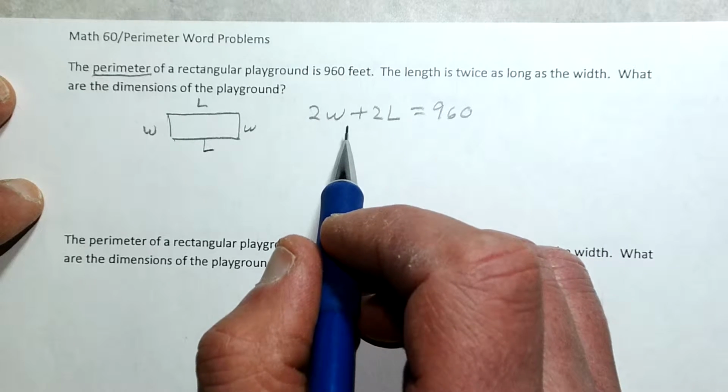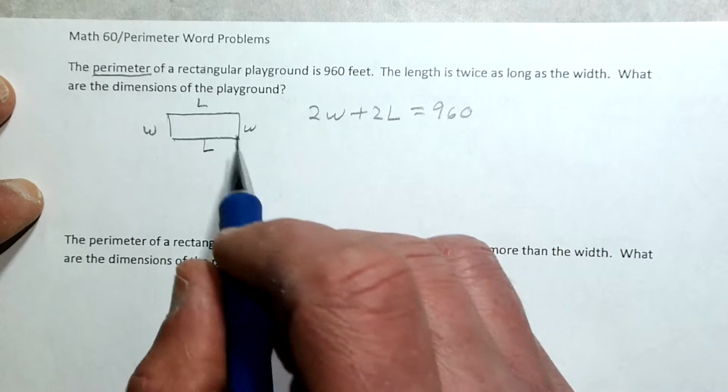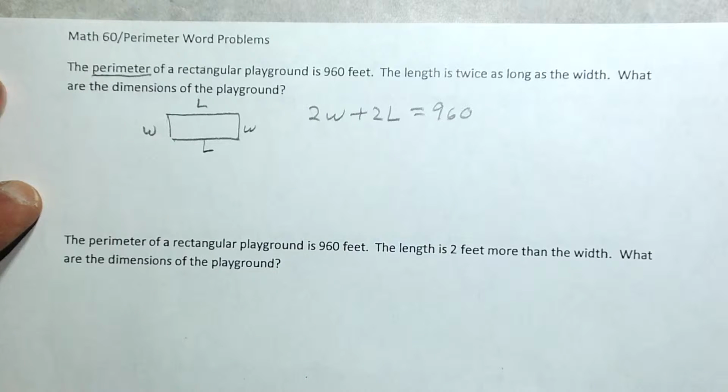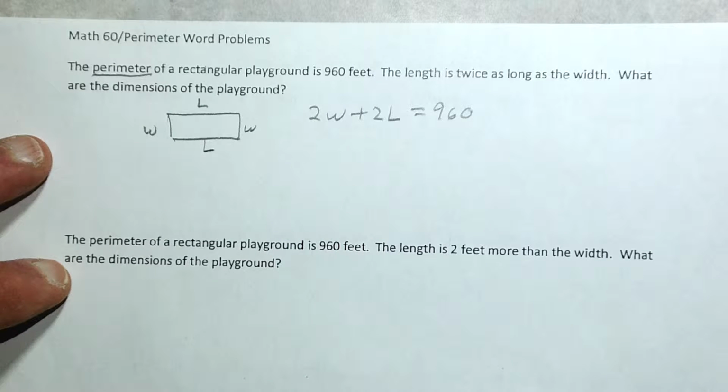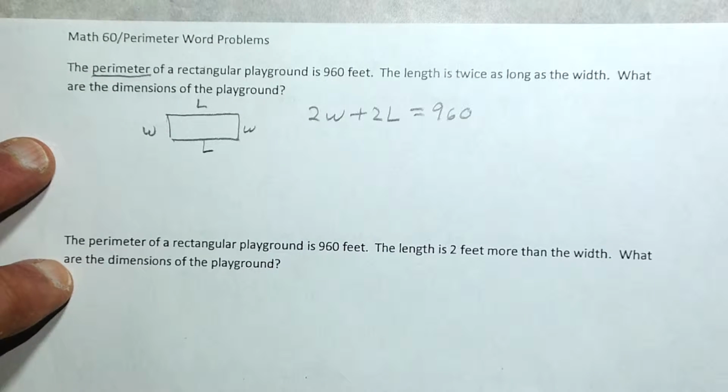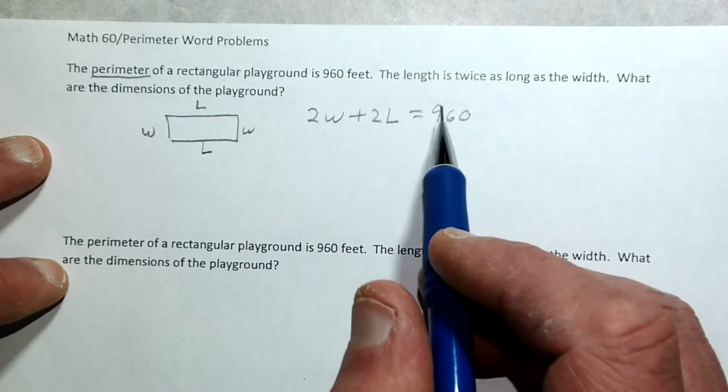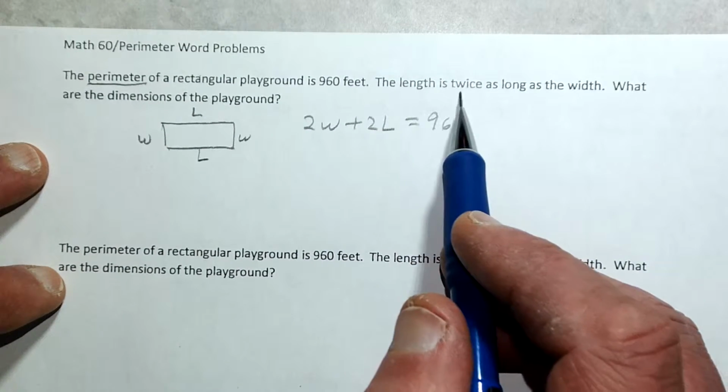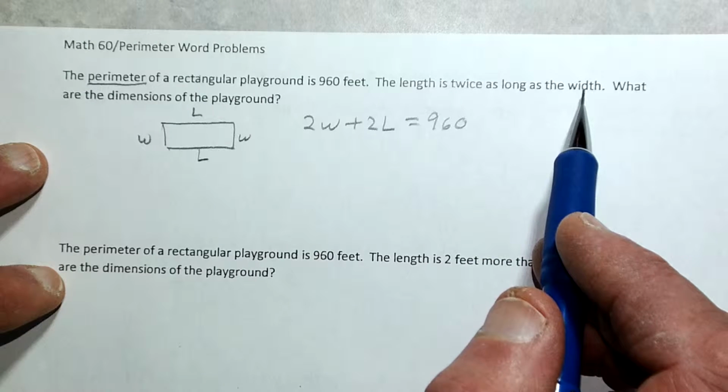But like I said, you can't really solve for W or L. In this case, you could, but it won't be a numerical value that represents the width or the length. It'll be in terms of the other letter. So is there enough information to get a second equation? It does say here that the length is twice as long as the width.